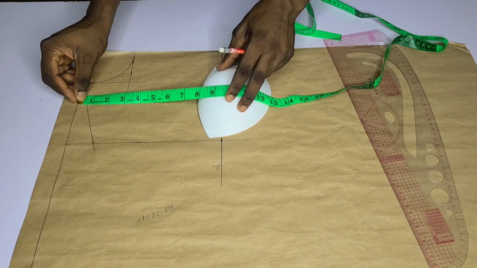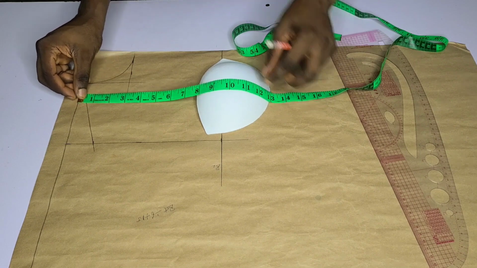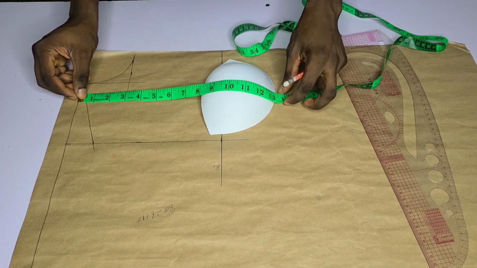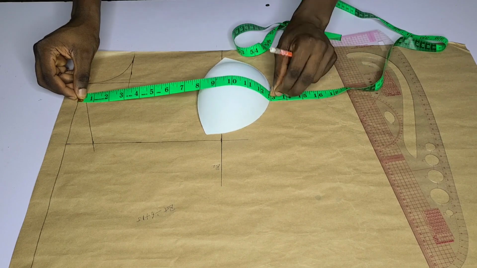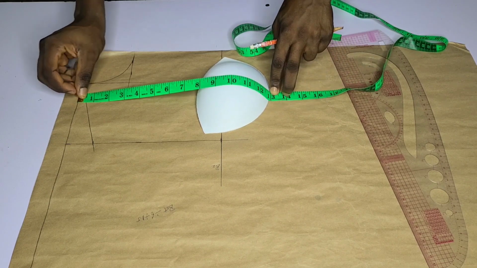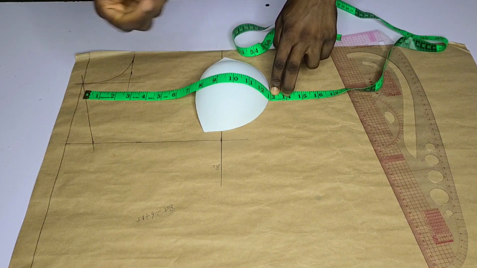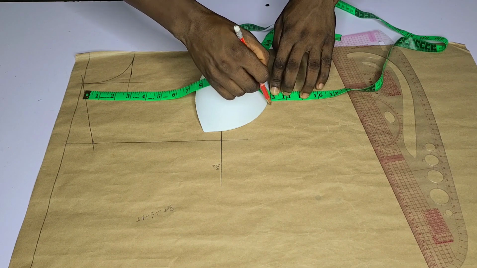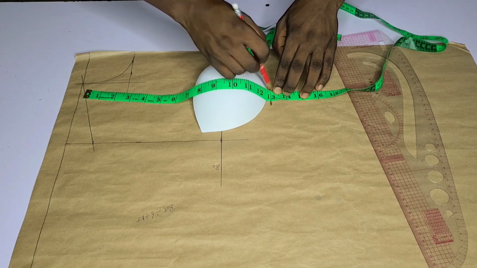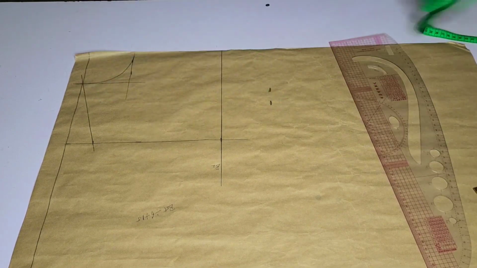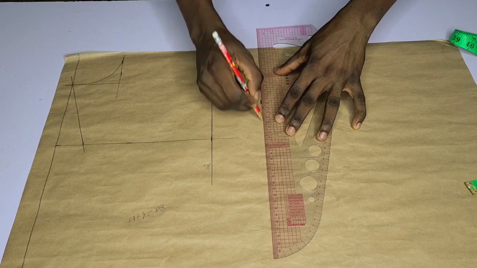So all you have to do is to place your tape on the shoulder part of your pattern. Then make sure you rest the tape across the cup. So I'm using 13 right now, so wherever it gets to, that should be my under bust. Please watch carefully. Wherever it gets to, that should be my under bust. So after taking that, you just rule a straight line right there.